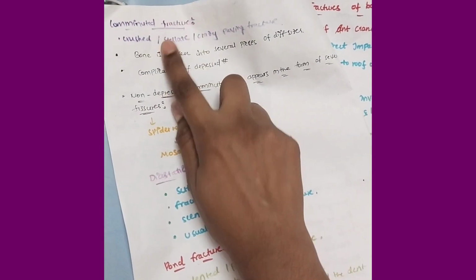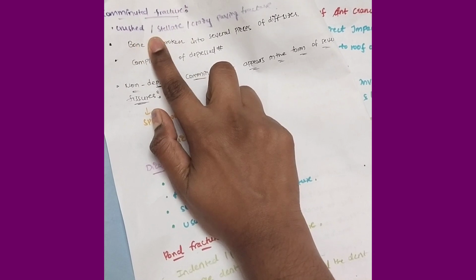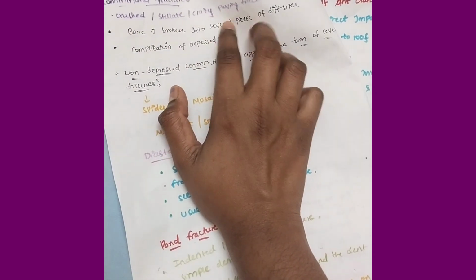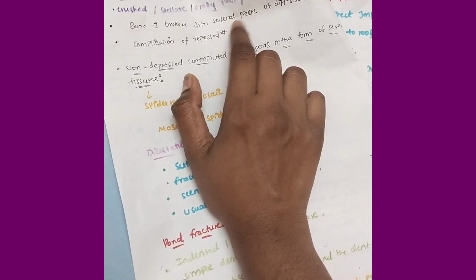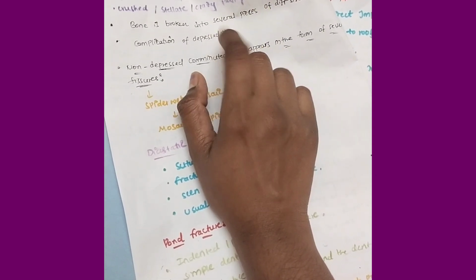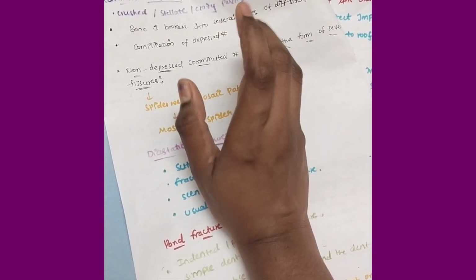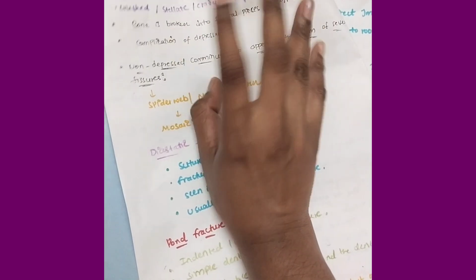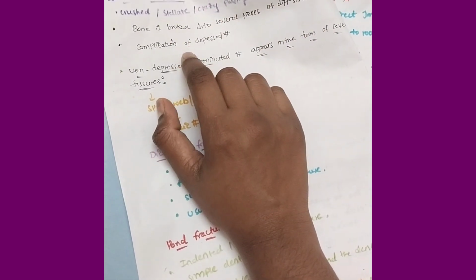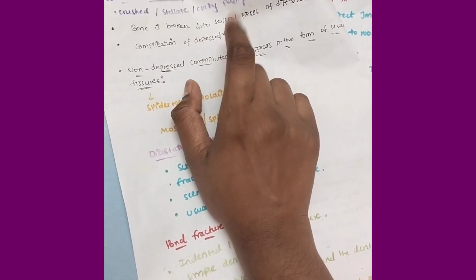Coming to comminuted fractures, also known as crushed, stellate or crazy paving fracture. The bone is broken into several pieces of different sizes. This may occur as a complication of depressed fracture.